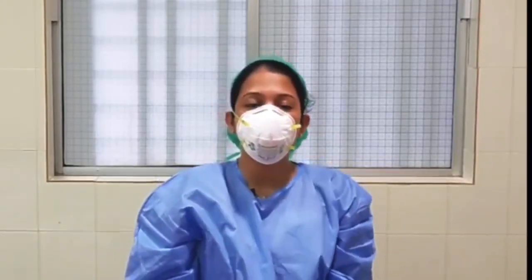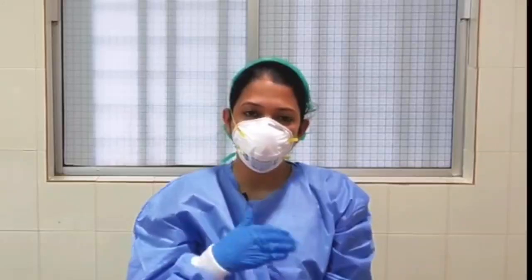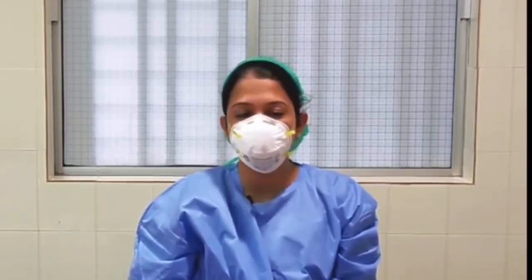This mask can ideally be used for 4 hours if you are going to see an infected patient, or if you are using it on a daily basis, you can use it for a maximum of 8 hours. And this mask is actually reusable. You should store it in a closed bag or in a Ziploc. If you are storing it in a Ziploc, then it can be reused.